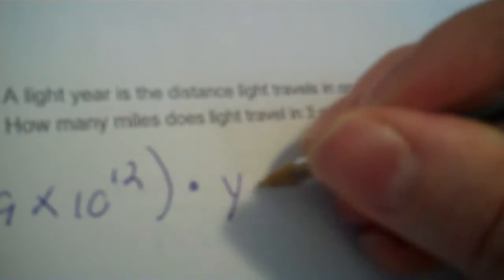Okay. Now, here's what you're going to do. Per year means this many miles. 5.9 times 10 to the 12th. And you're going to want to put that in parentheses. Okay. And you're going to multiply by the number of years. Now you're like, how do I find the number of years? It's 3 months. Well, 3 months is a fraction of a year. So you're going to put 3 over.